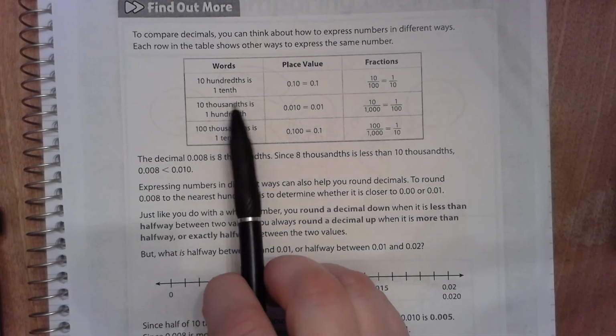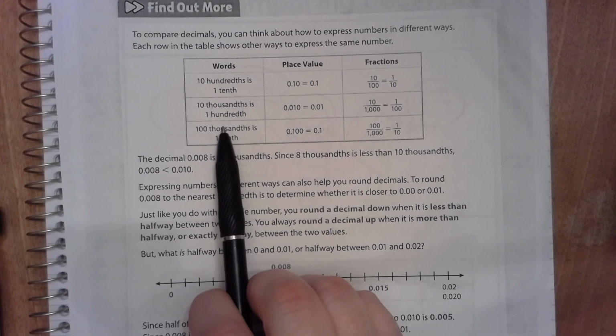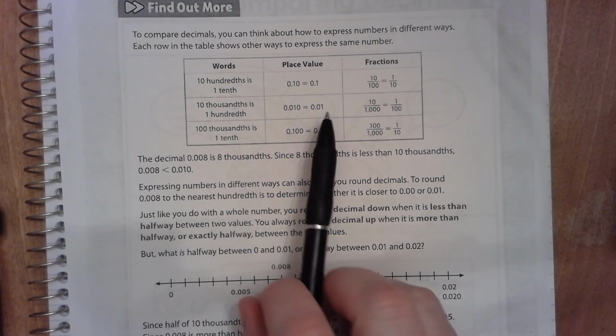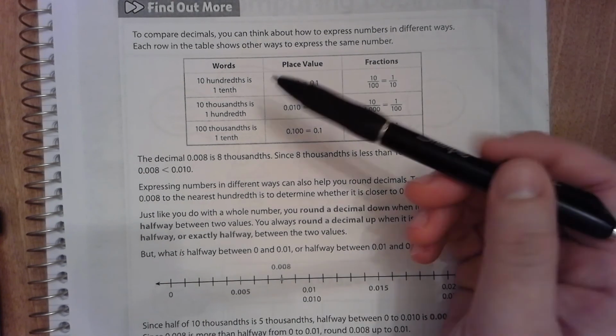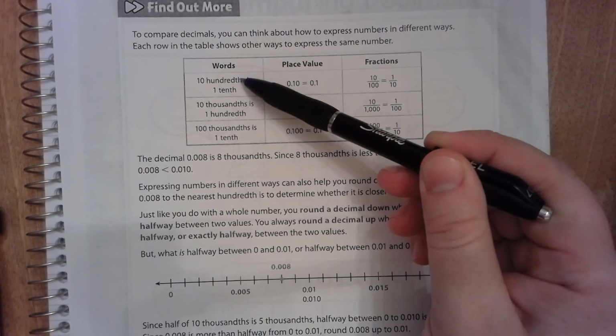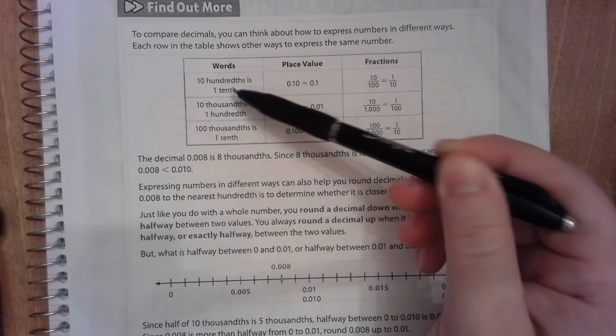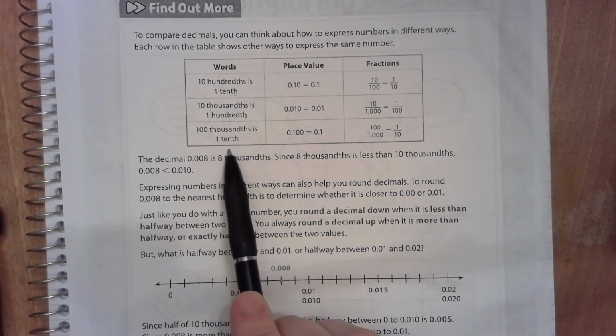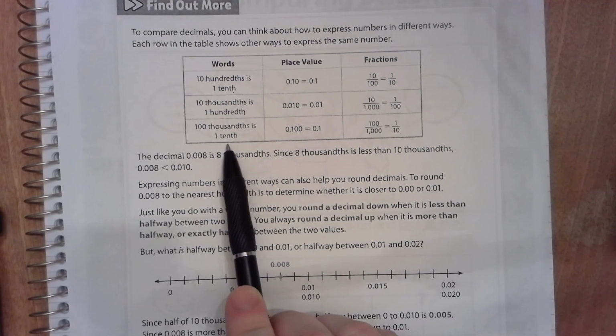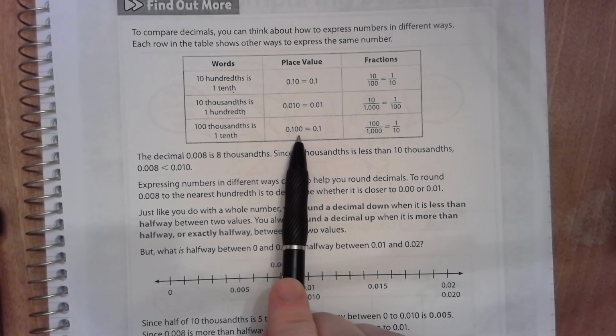There are 10 thousandths in a hundredth. And if there are 10 hundredths in a tenth, and 10 thousandths in a hundredth, then 10 times 10 is 100 thousandths in a tenth. So it's equal to that.